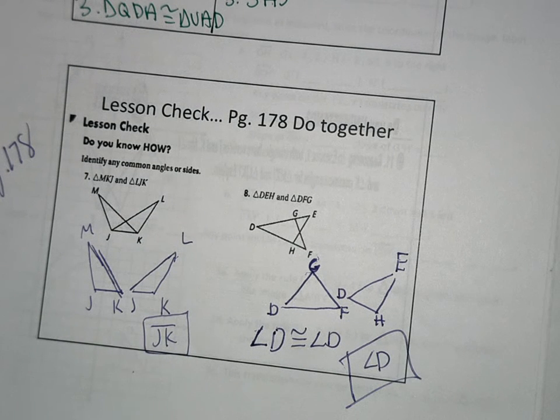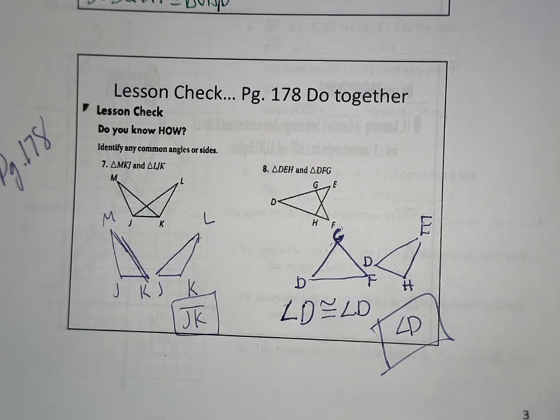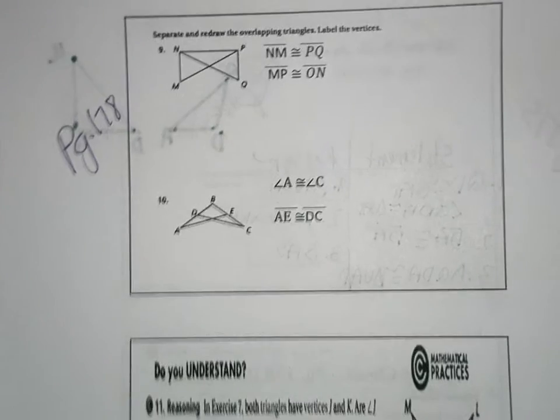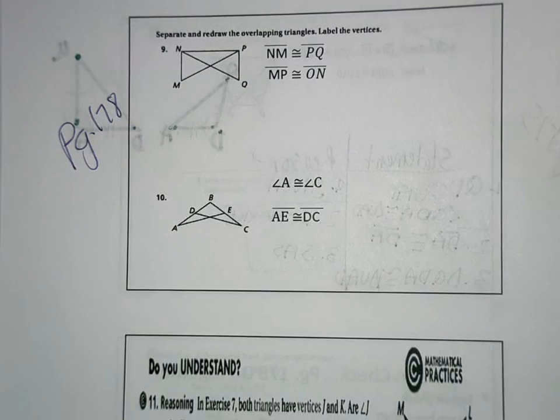Okay, the next one we're going to do is number 9. Number 9 is still on page 178. So again, the directions say separate and redraw the overlapping triangles and label the vertices.